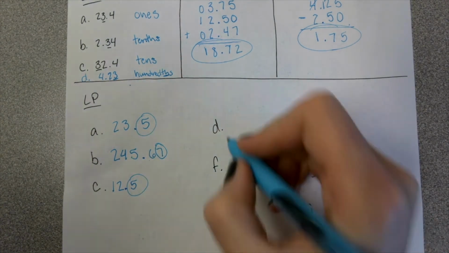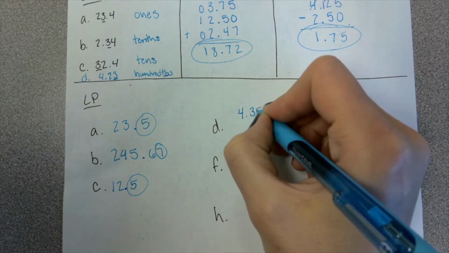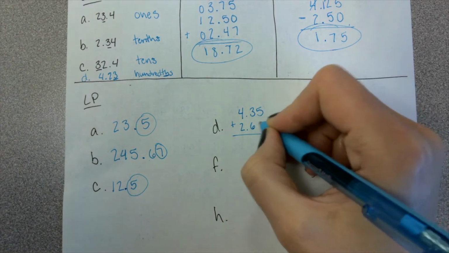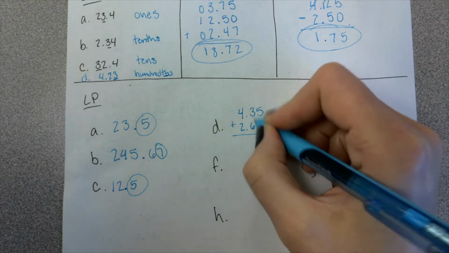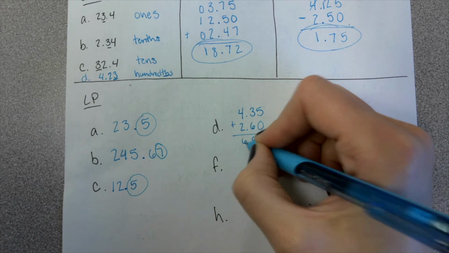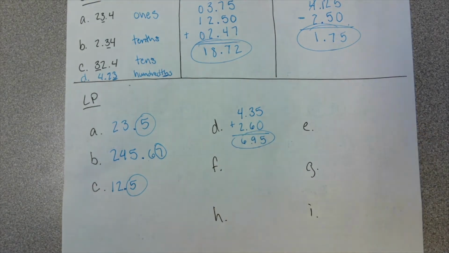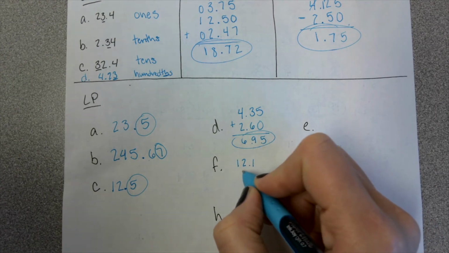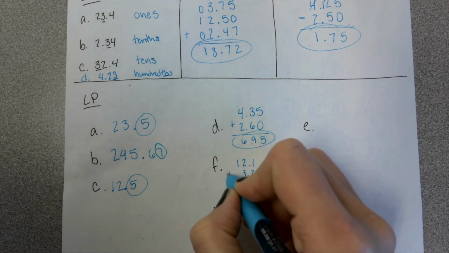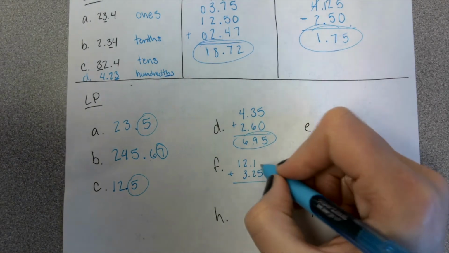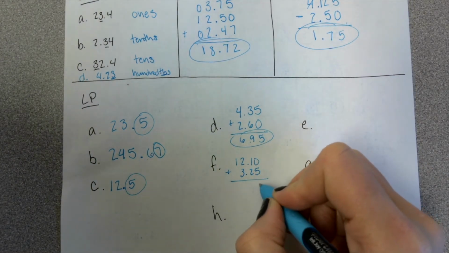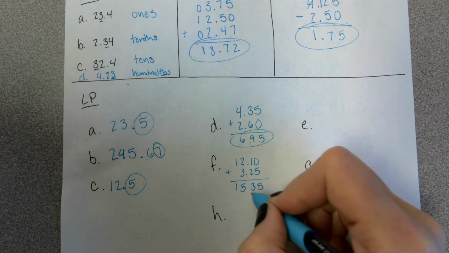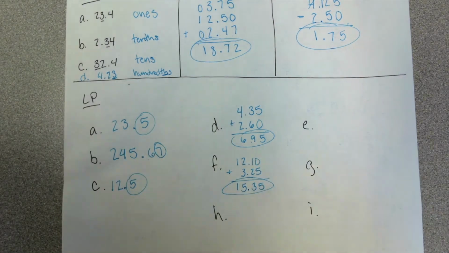D says 4.35 plus 2.6. I can fill in that 0. 5 plus 0 is 5. 3 plus 6 is 9. 4 plus 2 is 6. So I get 6.95. Hopefully you got the same. F, 12.1 plus 3.25. Notice I have to line up those decimal points. 0 plus 5 is 5. 1 plus 2 is 3. 3 plus 2 is 5. 1 plus nothing is 1. Bring down the decimal point.